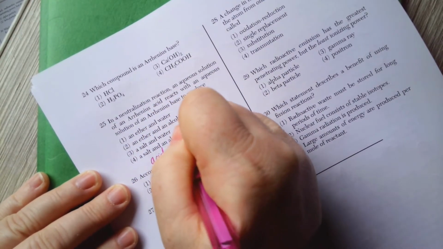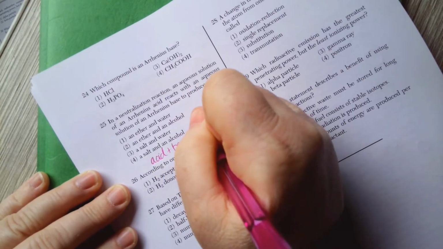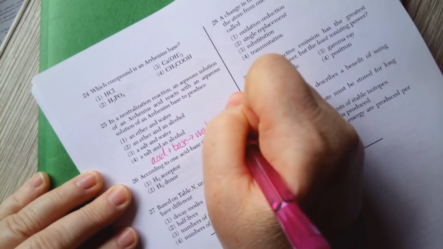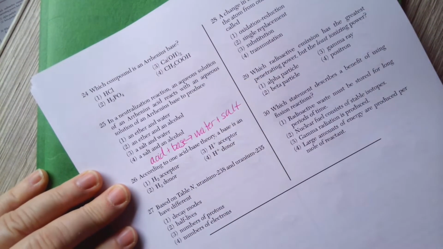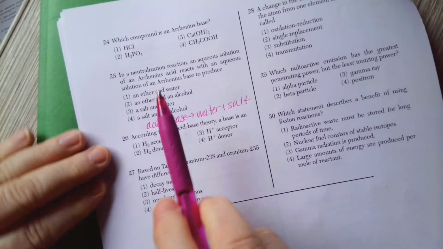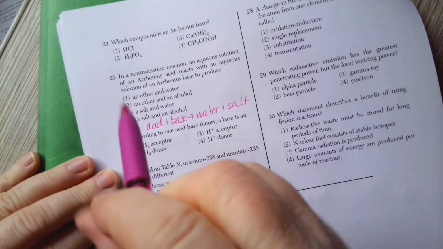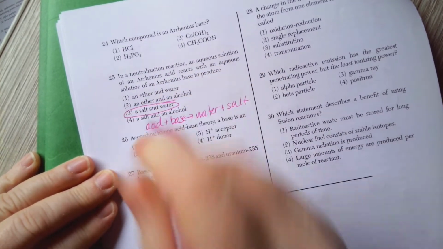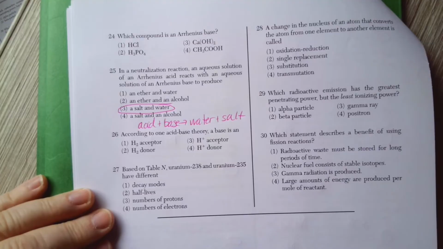Acid plus base yields water plus salt. You should just know that. That is the neutralization reaction. So if we have an acid and a base, we get what? Salt and water. Okay, here's the question I tried to skip.